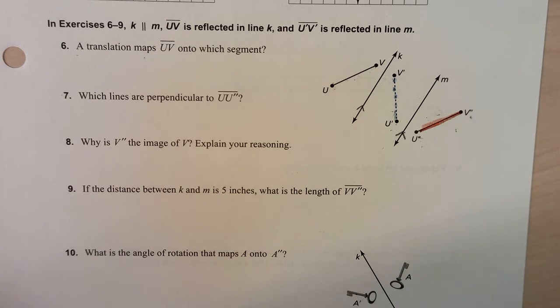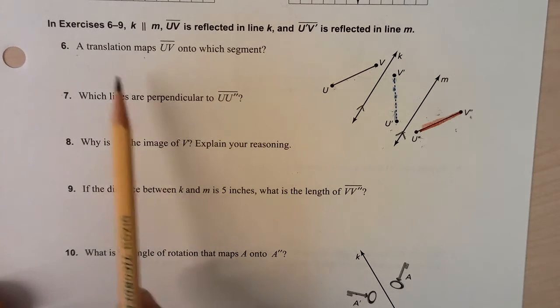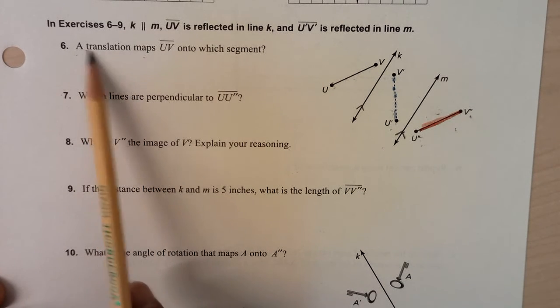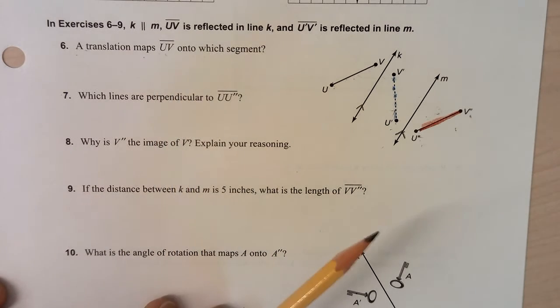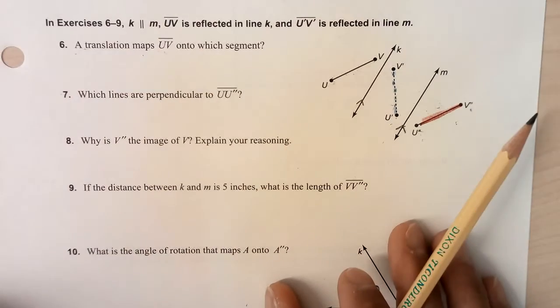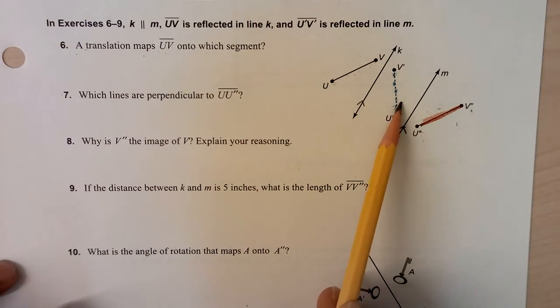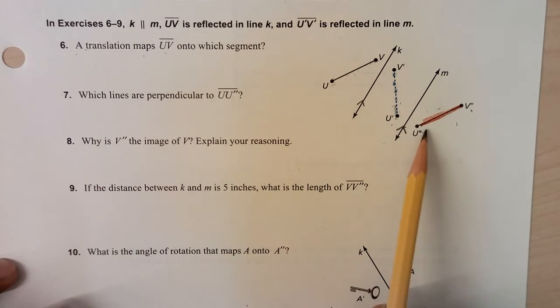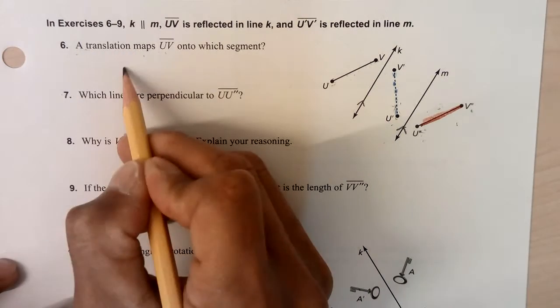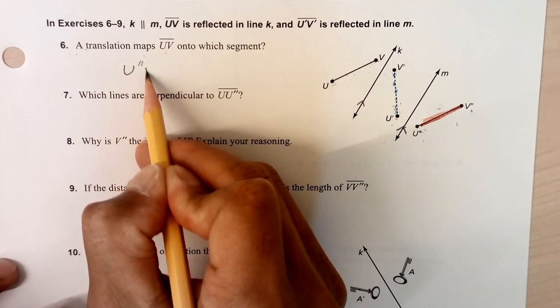And then on problem number 6, you want to figure out what a translation that maps UV, that segment, onto which segment. And then you could take a look. It has to either be U prime, V prime, or U double prime, V double prime. Those are the only two segments that are on there. And it actually cannot be segment U prime, V prime, or the blue segment, because you can't just translate UV to end up with U prime, V prime. But you can translate UV to get U double prime, V double prime. So it has to be segment U double prime, V double prime.